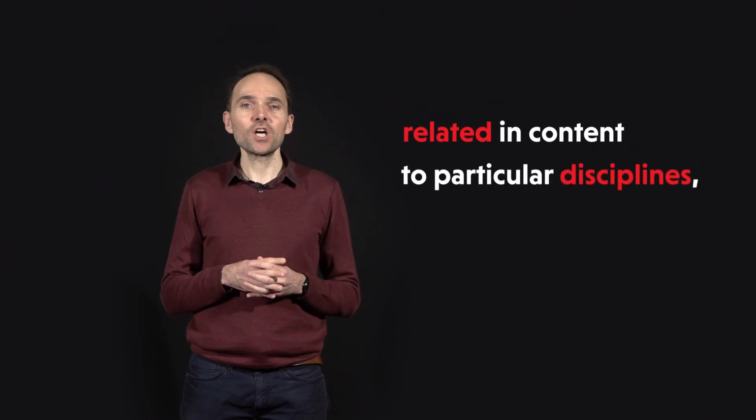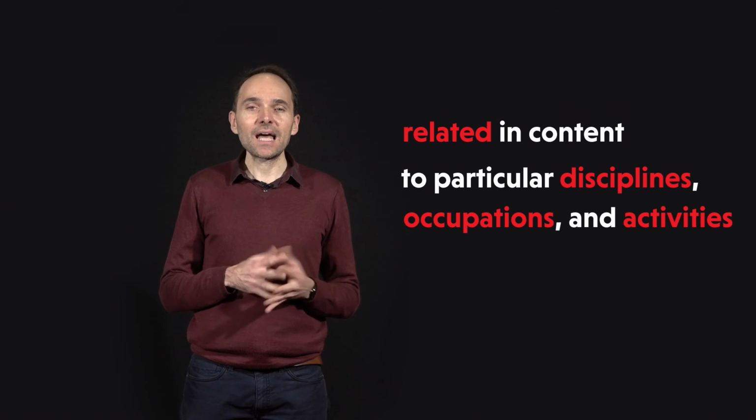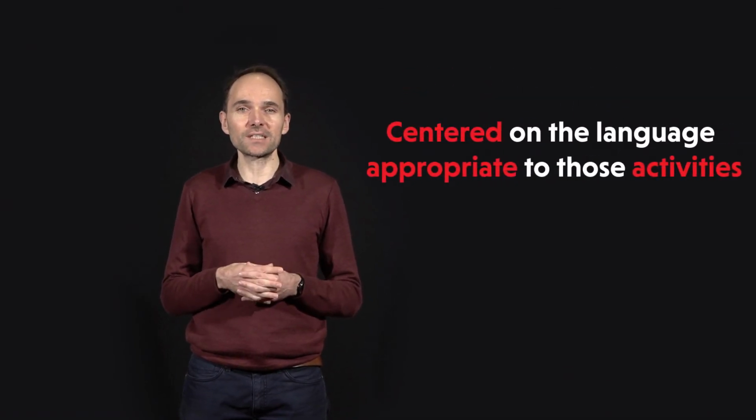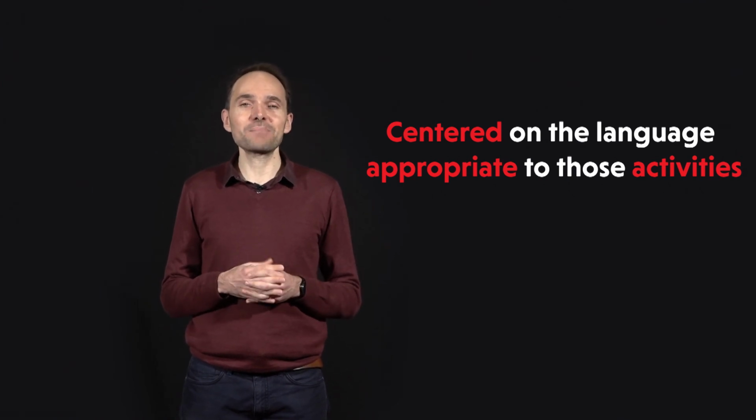In other words, LSP teaching has to meet learner needs, which means that it has to be related in content to particular disciplines, occupations, and activities, and that it has to be centered on the language appropriate to those activities in syntax, lexis, discourse, and semantics.